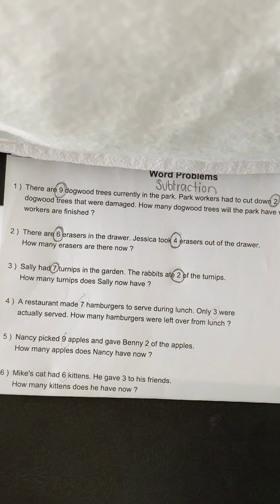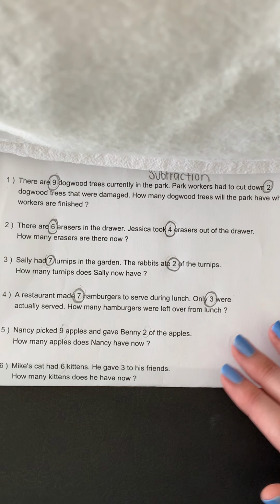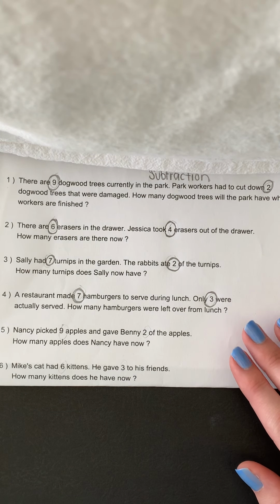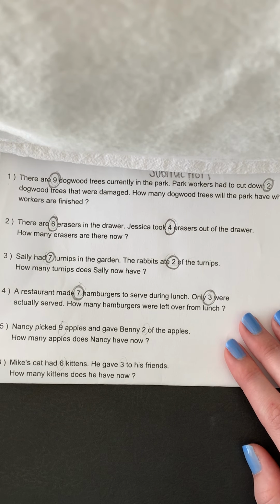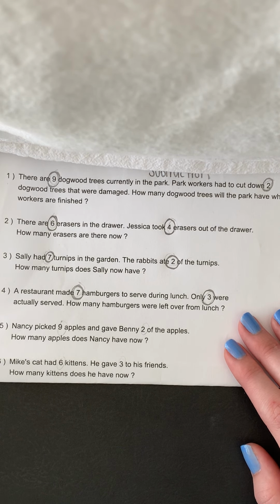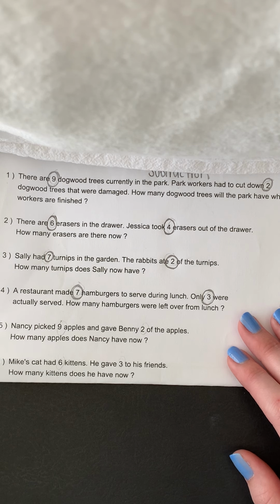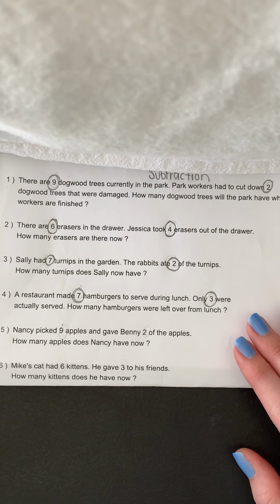I am then going to circle the number 3 because that is the number of hamburgers that were actually served. Using these two numbers, I'm going to create a subtraction problem that will help me to solve this.